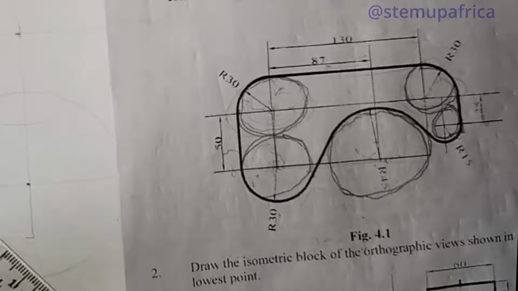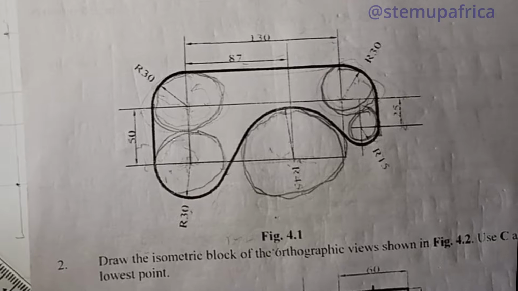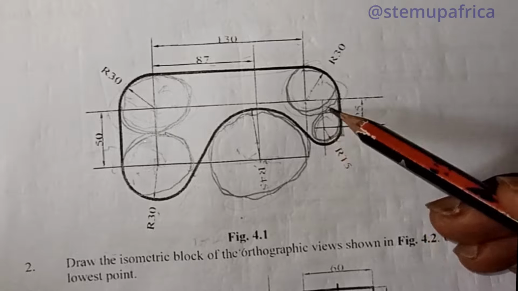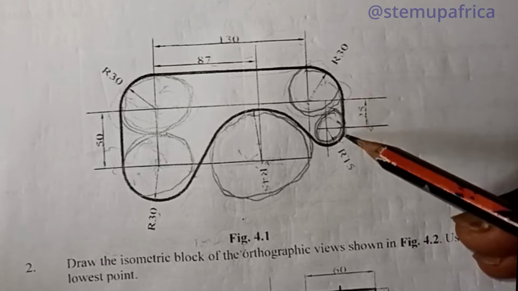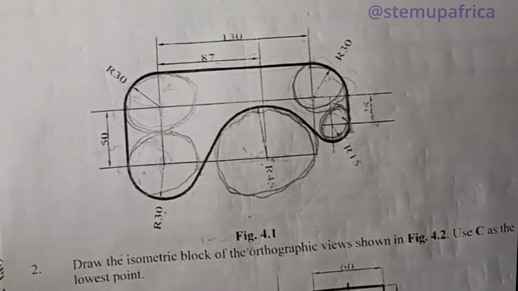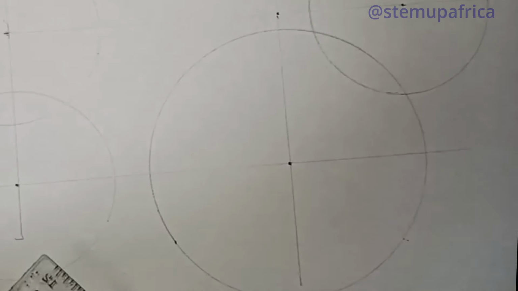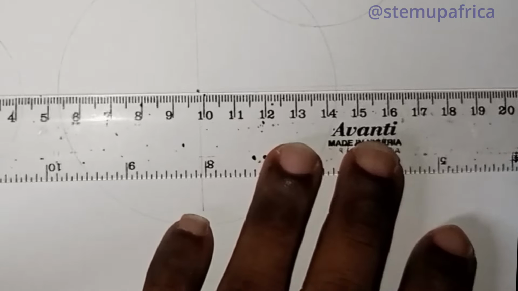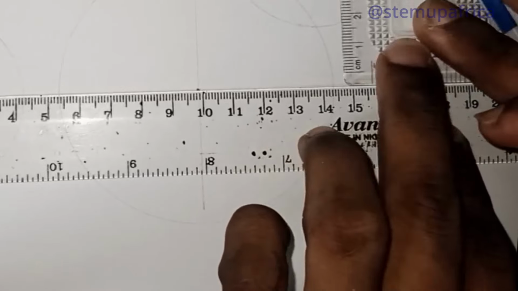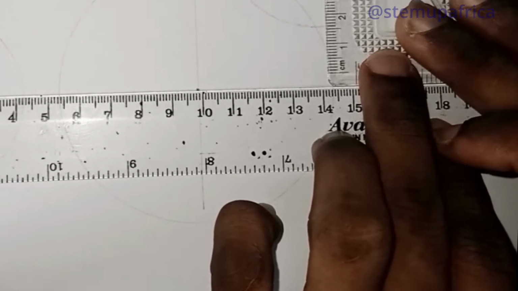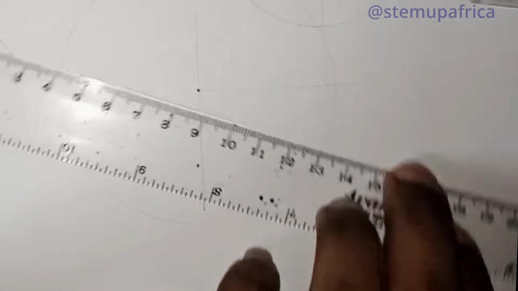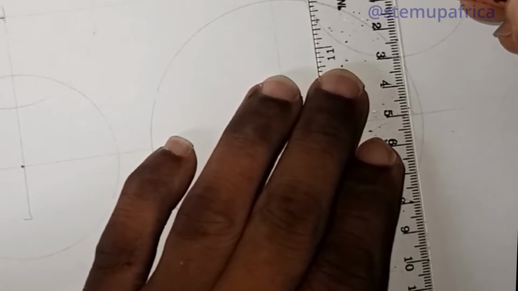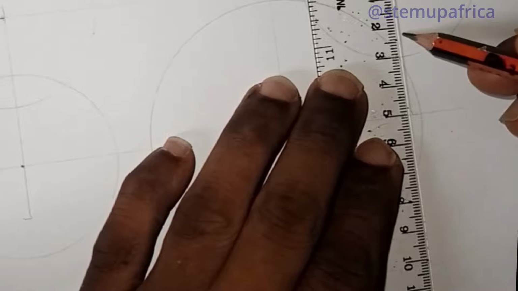Then next, we are told that the distance from this center to this circle, here is radius 15, it's also a circle. The distance between them is 25. So let's mark out 25 from this other center. I'll draw down a vertical line from this center and mark out 25 from it. Here is 25.